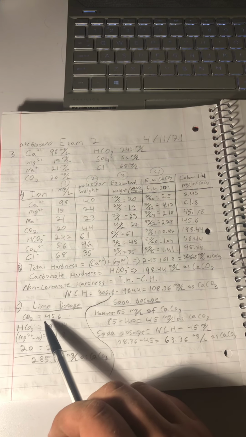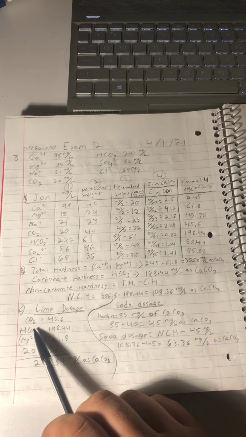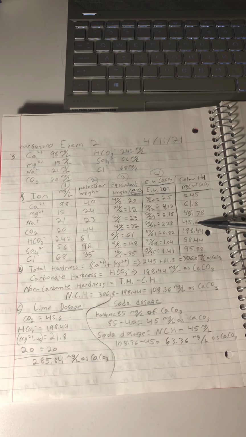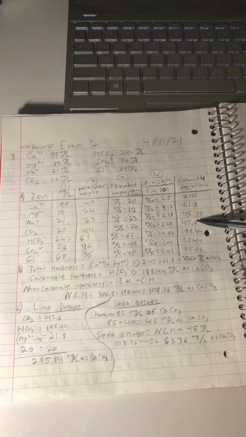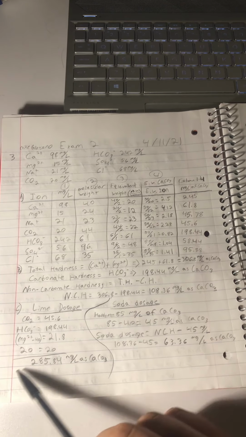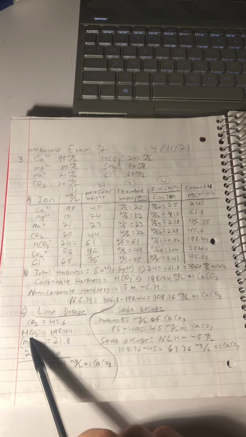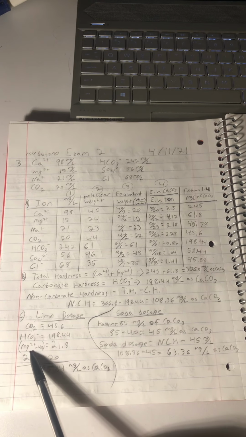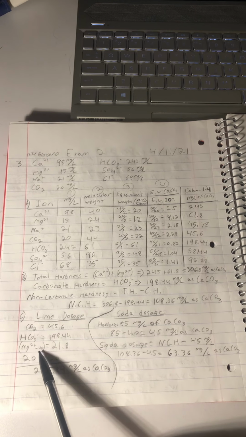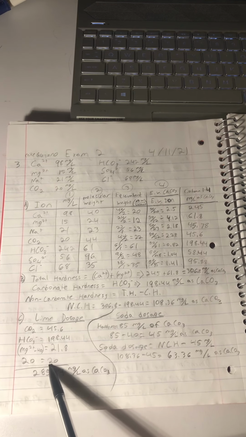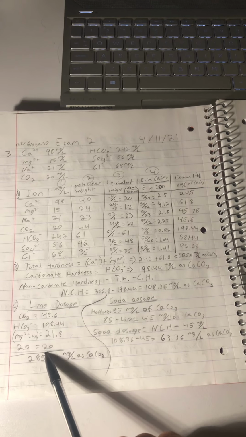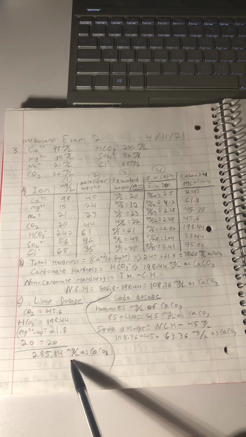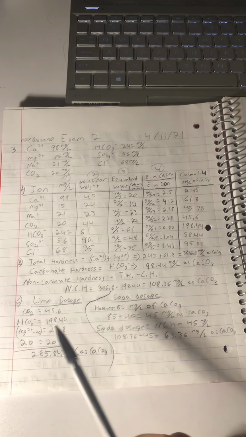For the lime dosage, it's the value for CO2, which is 45.6, the value for HCO3, and Mg2+ minus 40, and 20, which is a constant from the lecture notes, and the value I got is 285.84 milligrams per liter for the lime dosage.